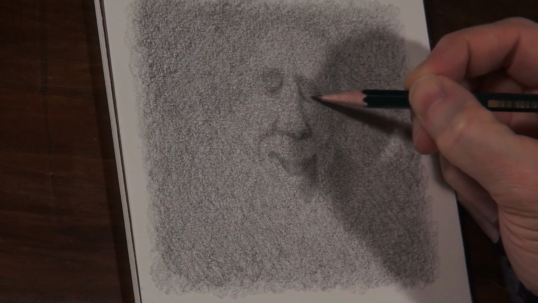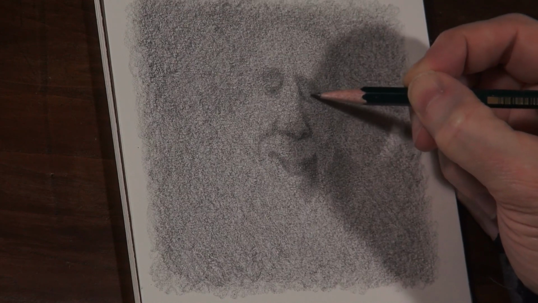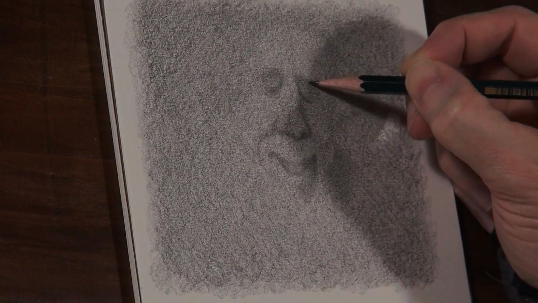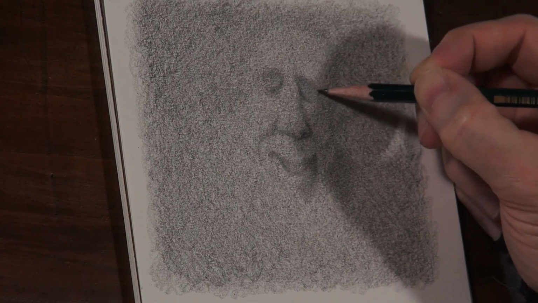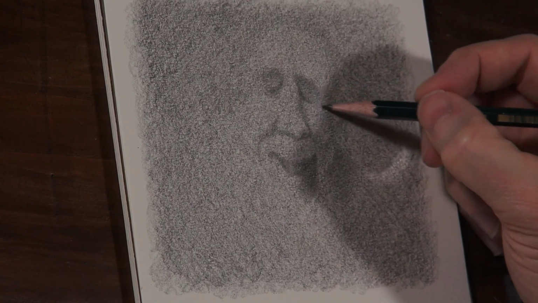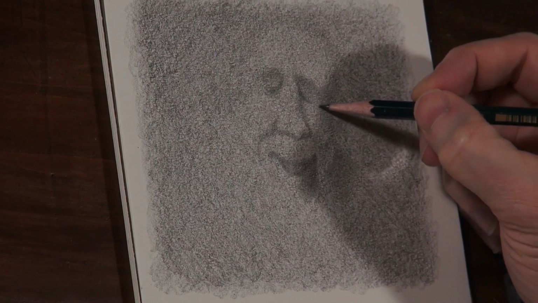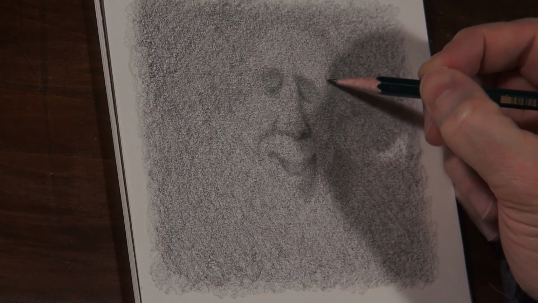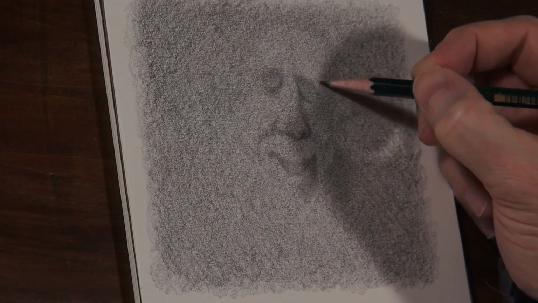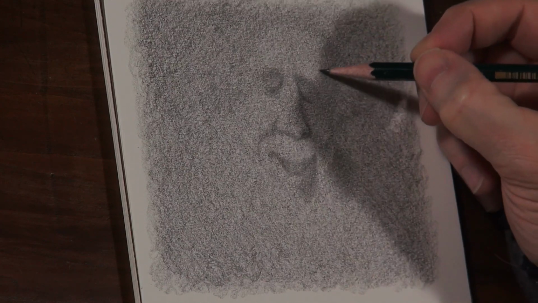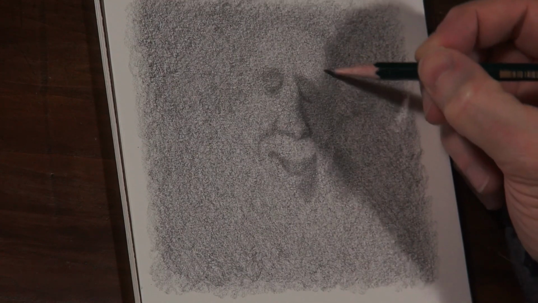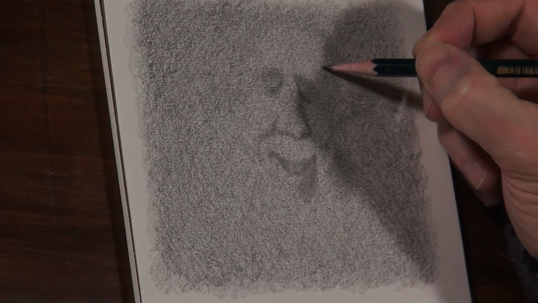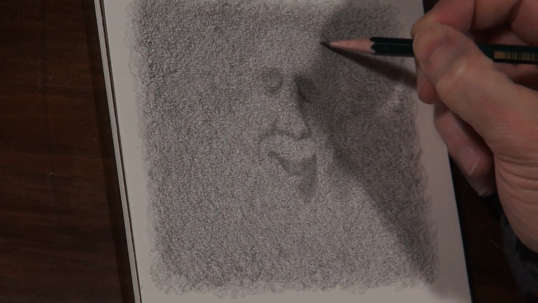So I'm just hitting these light spots here. Refining the shading as I go. So I think I want the side of my forehead here to get a little darker as it goes back. Again, that's minimal shading.